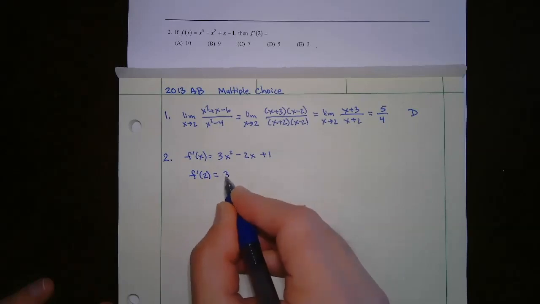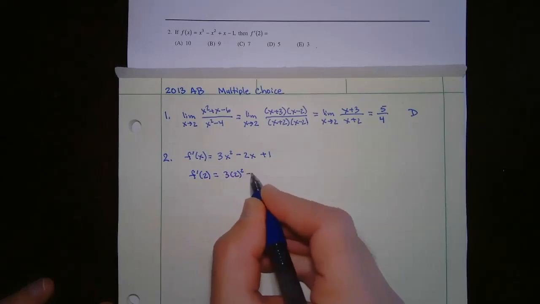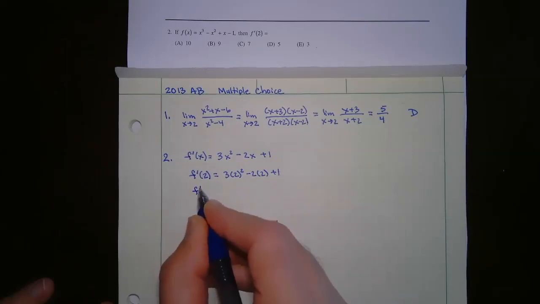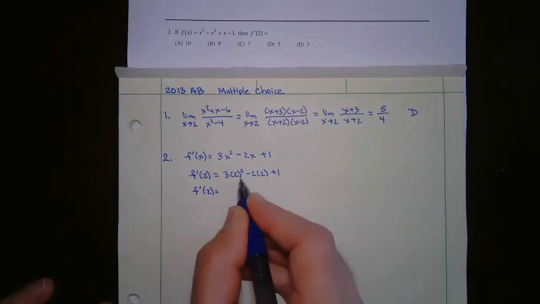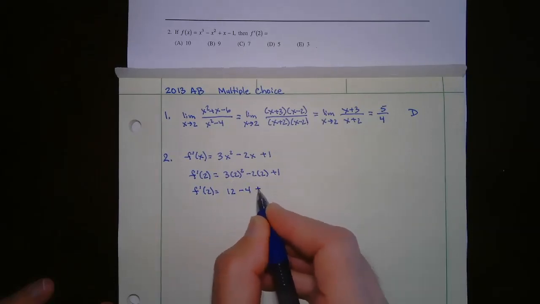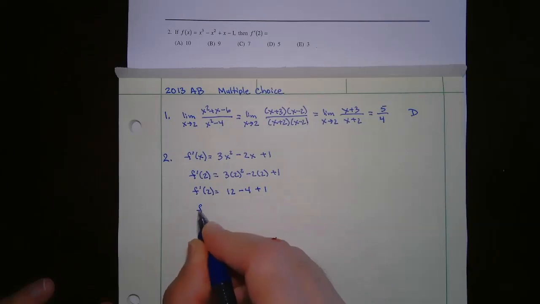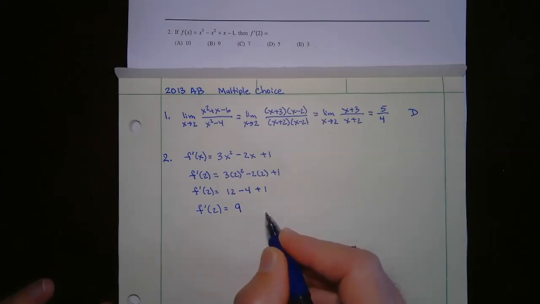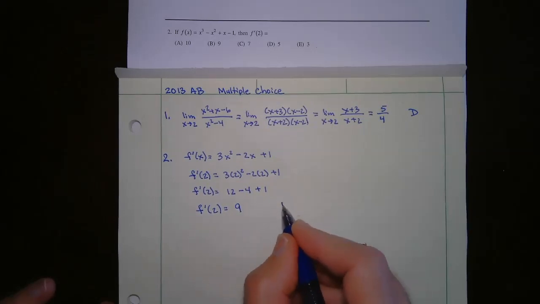That'd be 3 times 2 squared minus 2 times 2, and then plus 1. So f prime of 2 would be 4 times 3, which is 12, minus 4, plus 1. So f prime of 2 would be 8 plus 1, which is 9. And that would be answer B.